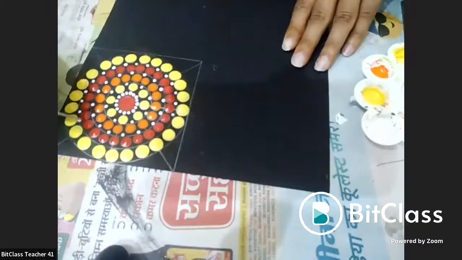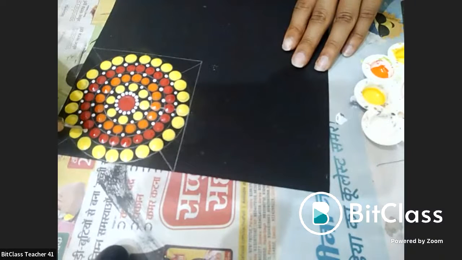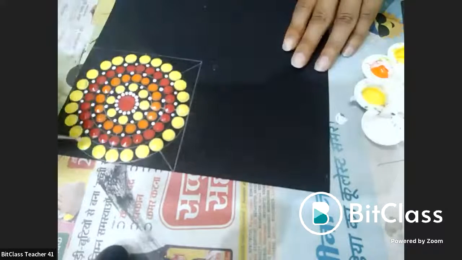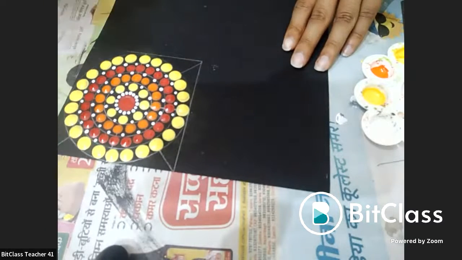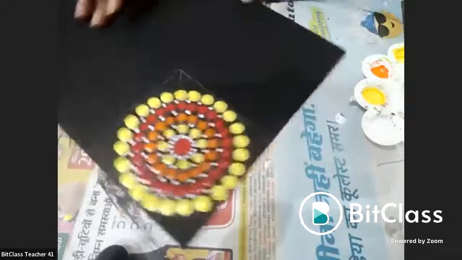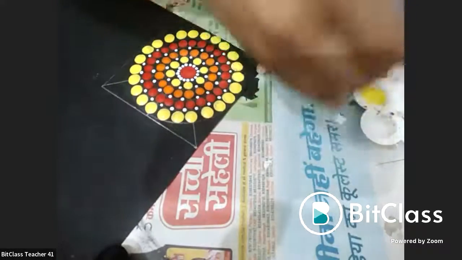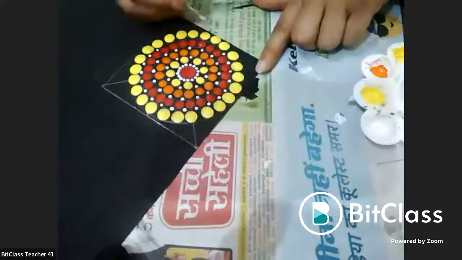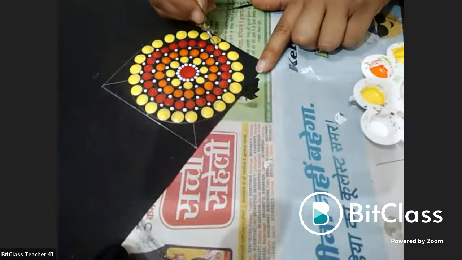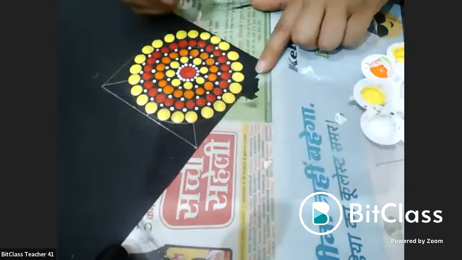Is the white color enhancing the beauty, guys? What do you guys think? Is it enhancing the beauty of the work? Wow, amazing. Super active members here, super active students. Wow, that's great.